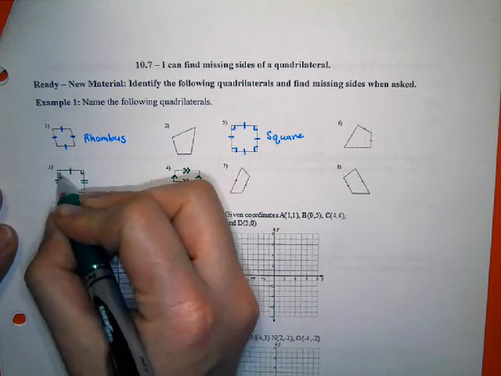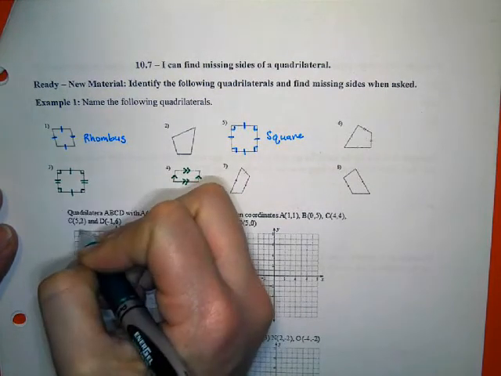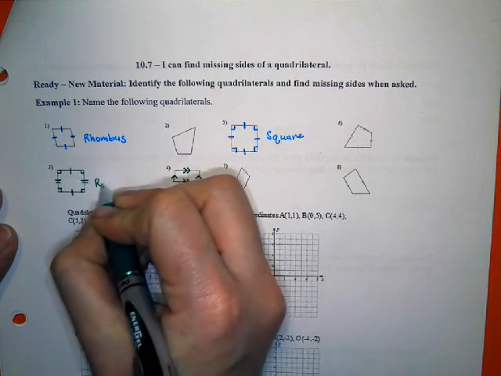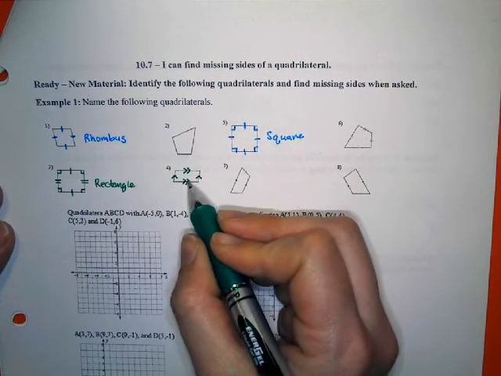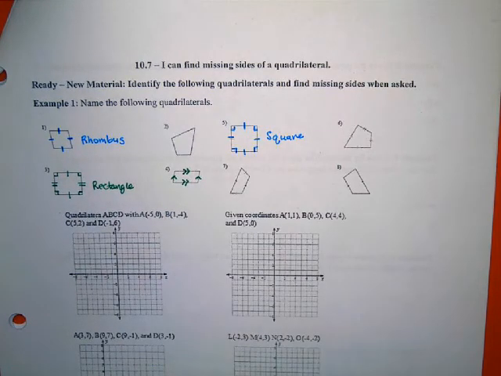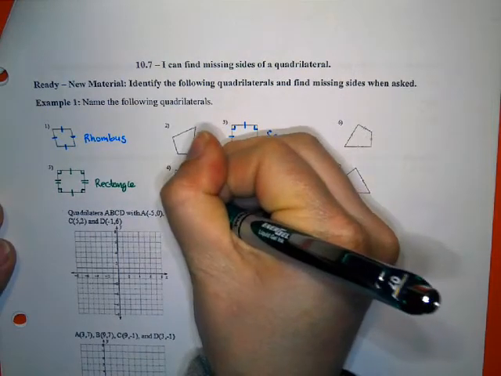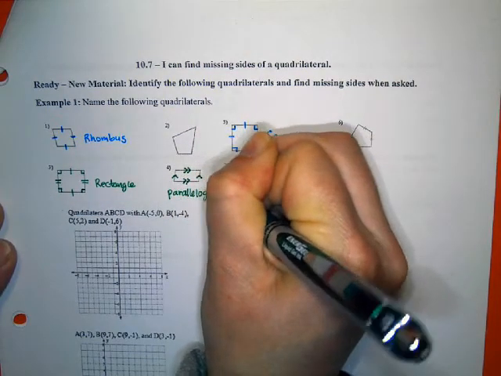Does anybody know what number 3 is with the right angles in it? Good. Rectangle. Now, if you have a rectangle, but the angles are not 90, it's been shifted, it is called a parallelogram. Parallelogram. It's kind of fun to say.